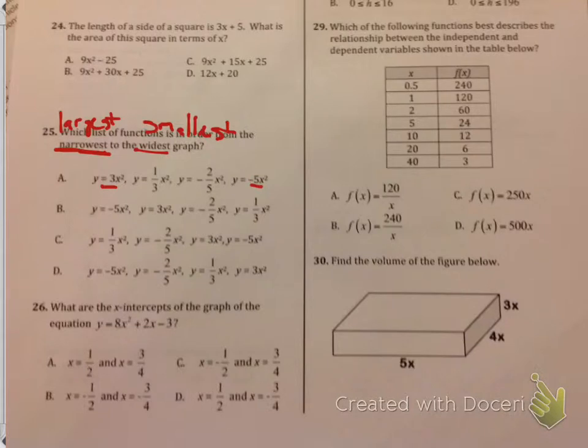So, A is not it. Negative 5, negative 3, 2/5, 1/3. 2/5 is 0.4. 1/3 is 0.3. It looks like my answer would be B. Okay. This one, C, goes 0.3, 0.4, 3, and 5. This one would have been from widest to narrowest. And then D is just wrong. Okay, so there you go.